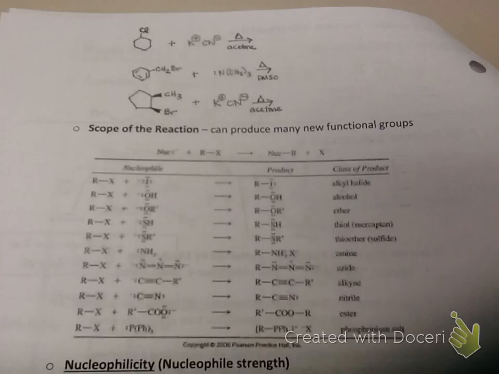Alright, so here we have another reaction up at the top, and it is chlorocyclohexane plus potassium cyanide. We haven't really talked much about cyanide yet. So cyanide is a nucleophile.